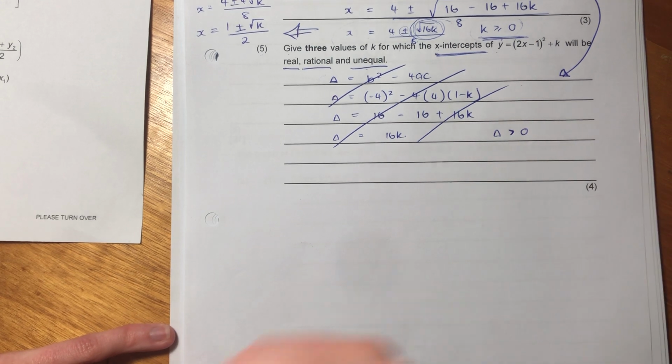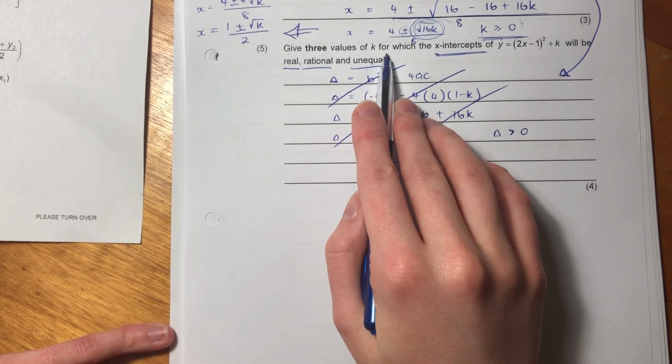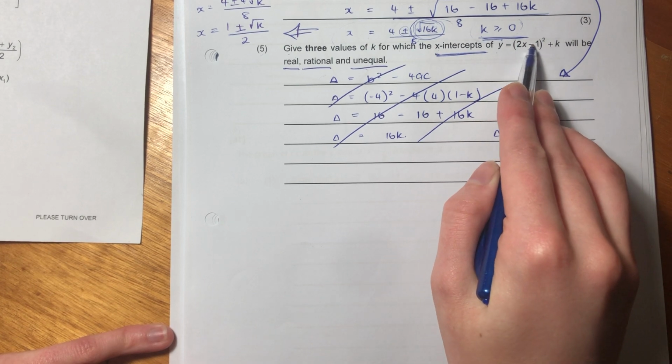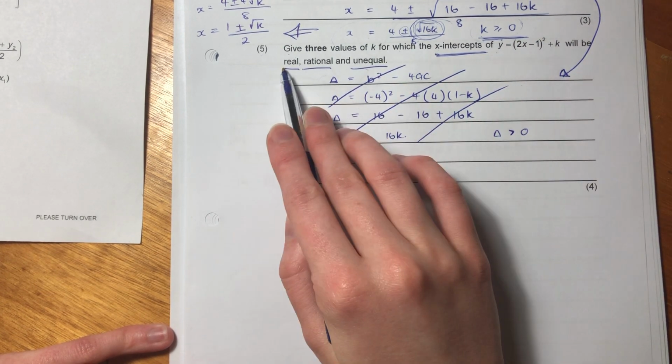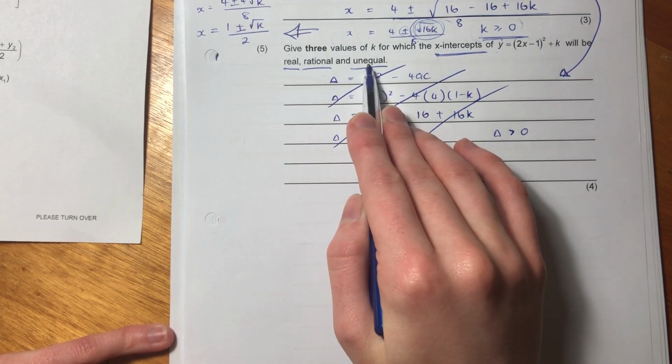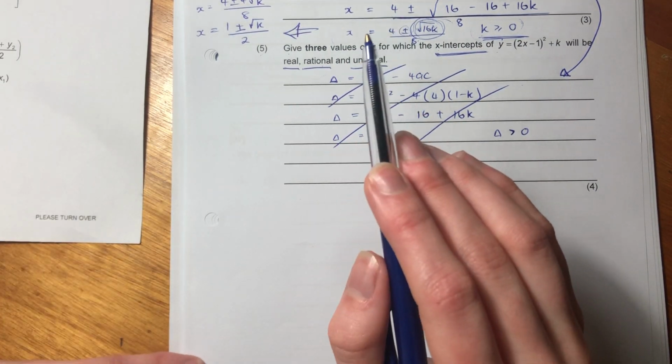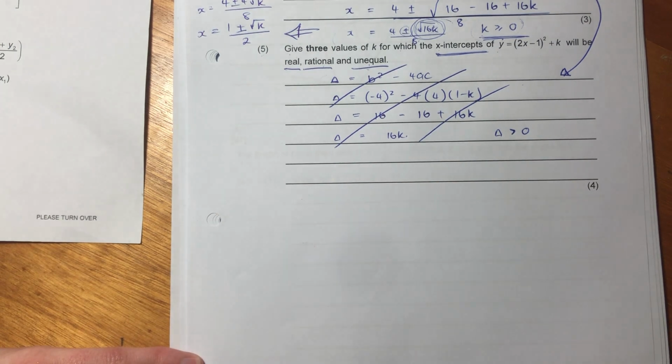Okay, so it says, give 3 values of k for which the x-intercept of y equal to 2x minus 1 plus k, will be real, rational, and unequal. Okay, that is so important. They're giving you restrictions. Don't let those things go out of your mind. Remember, that must be your forefront because it's a restriction.